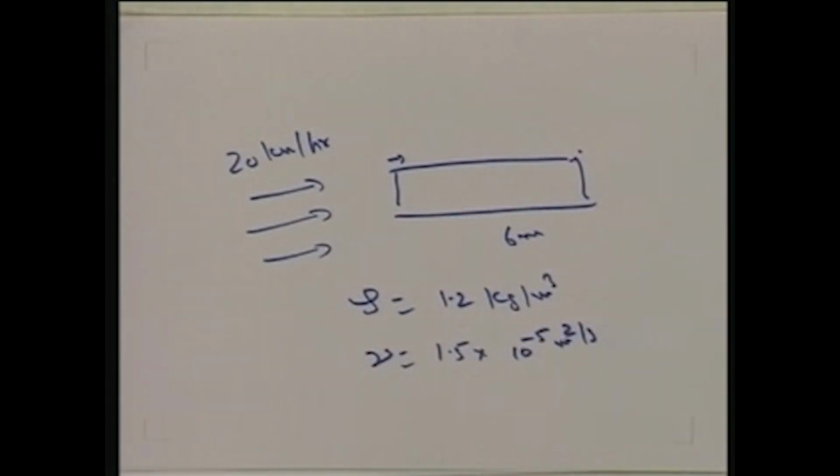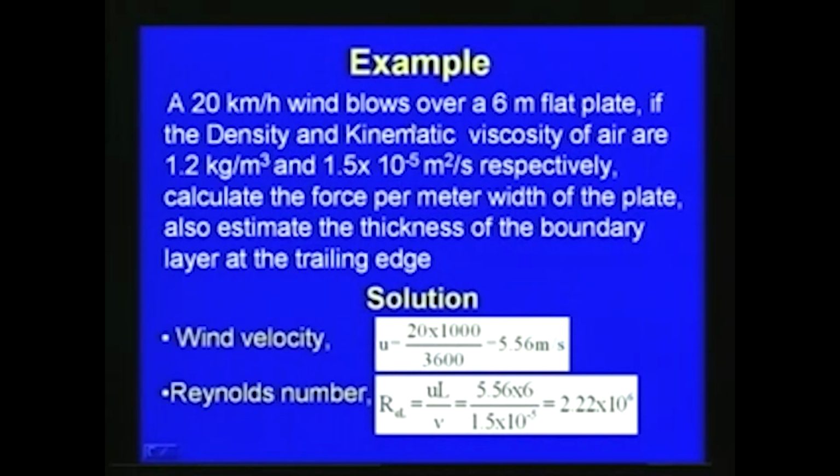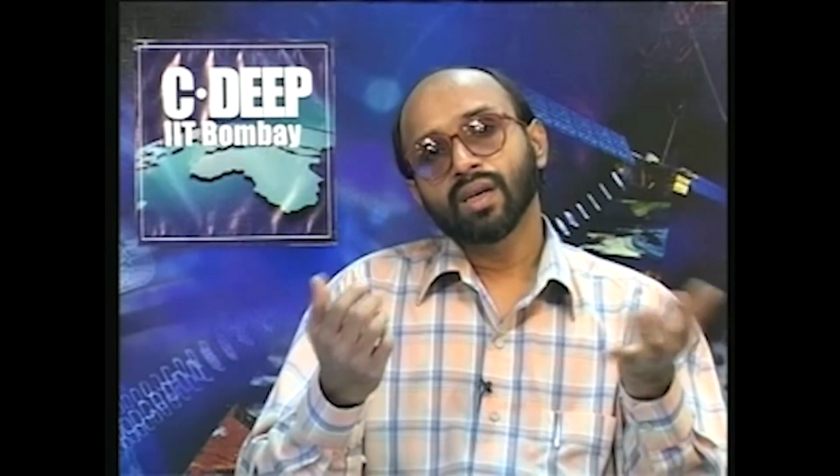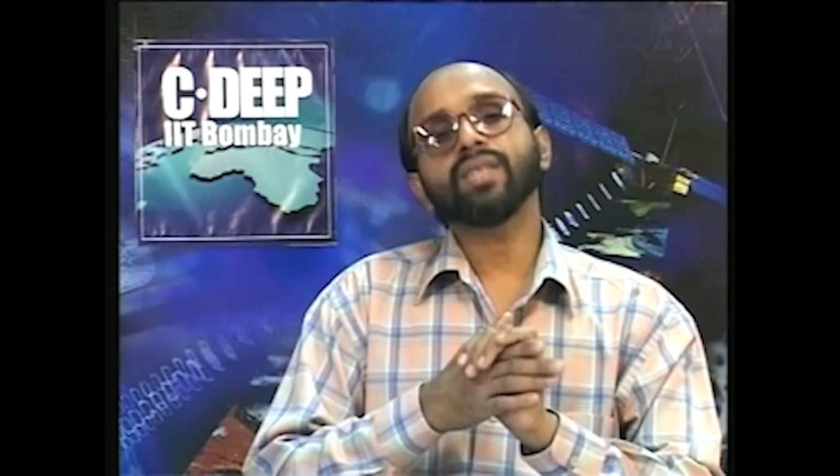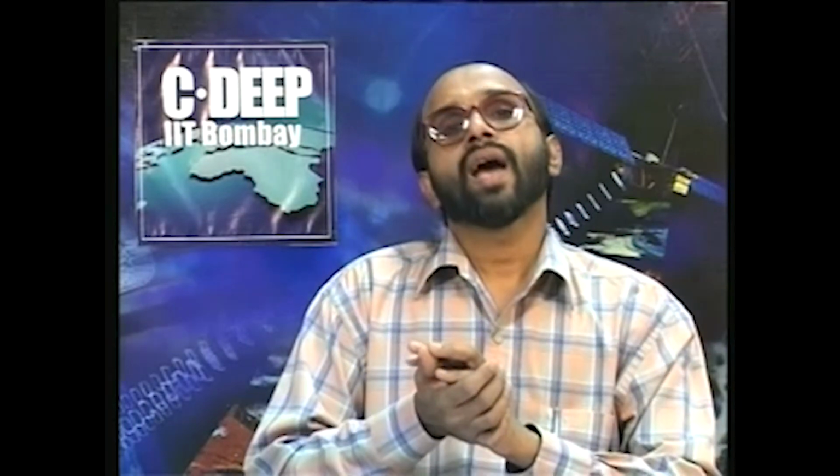To solve this problem, first the wind velocity is given as 20 km/h, so we will convert it into meter per second. 20 into 1000 divided by 3600 will give 5.56 meter per second. Then initially we will find the Reynolds number. Once we find the Reynolds number, we can identify whether the flow regime is laminar, transition or turbulent, so that we can use the appropriate equation.